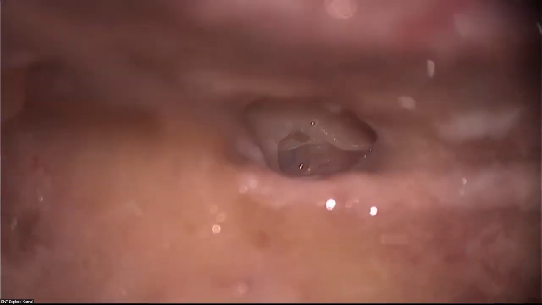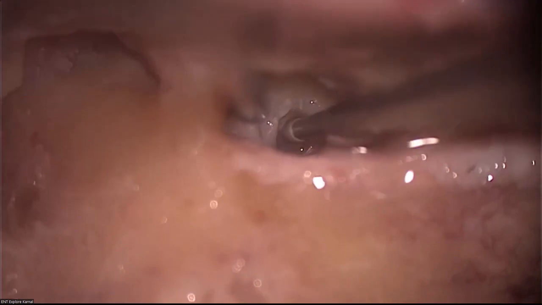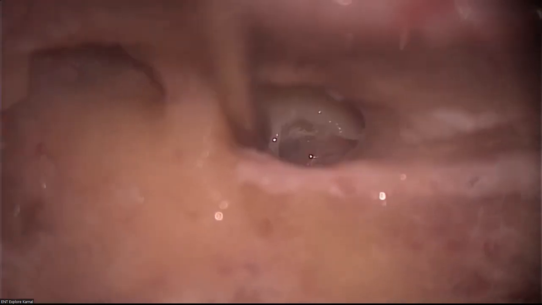This is a little bit of the niche. See now, more and more of the round window is coming into view. This round window is the backdoor entry to the scala tympani. See now, the round window is completely uncovered.